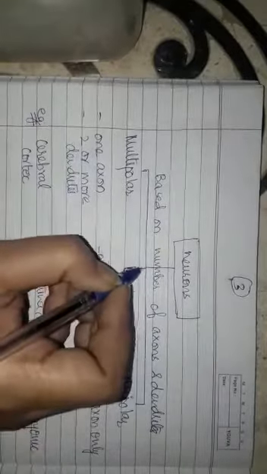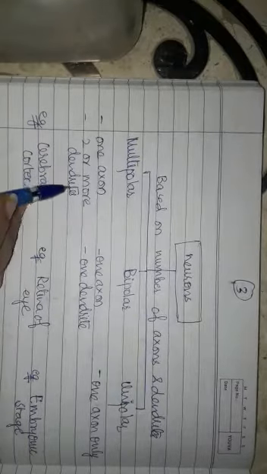Depending upon the number of axons and dendrites present, the neurons are of three types. First is the multipolar neuron. A neuron with one axon and more than two dendrites is called multipolar neuron. The structure which we have done just now is of multipolar neuron, with many dendrites and one axon. It is seen in cerebral cortex.